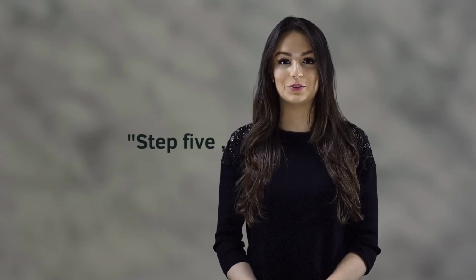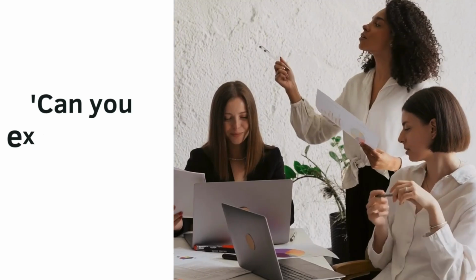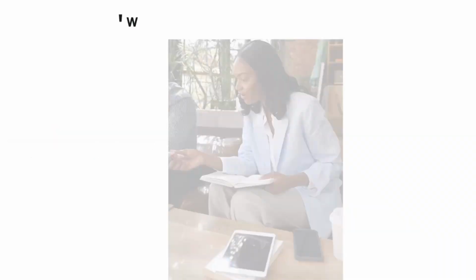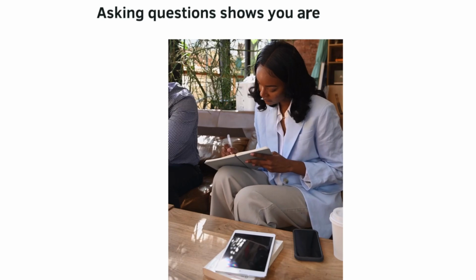Step 5. Ask questions. If you don't understand something, say, "Can you explain that, please?" Or, "What does this word mean?" Asking questions shows you are interested in learning.